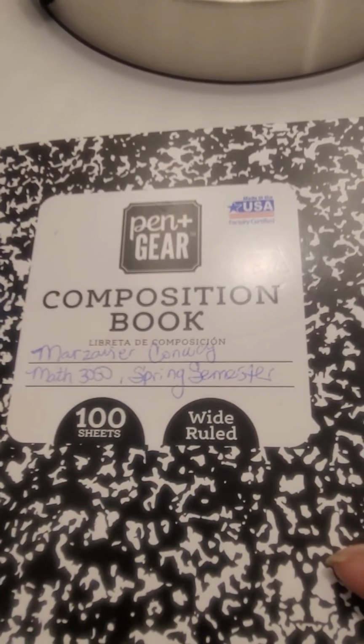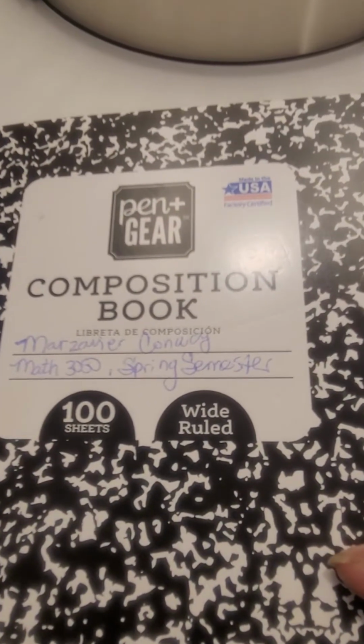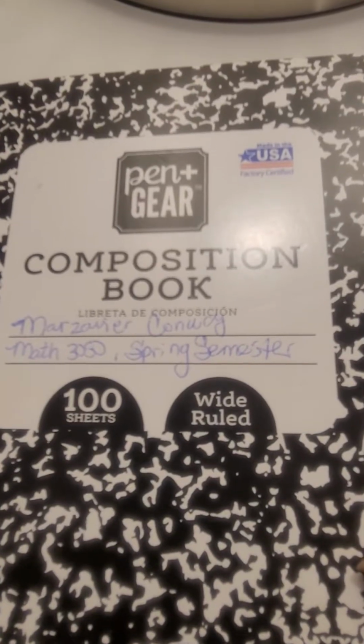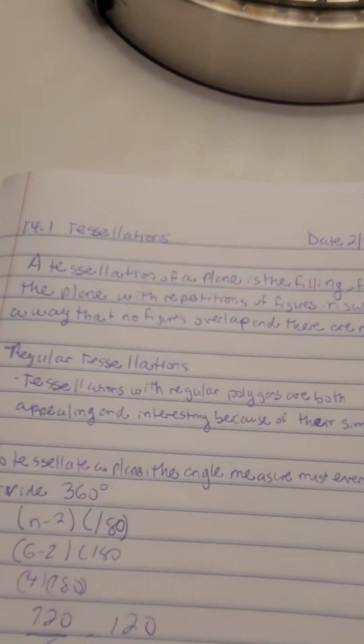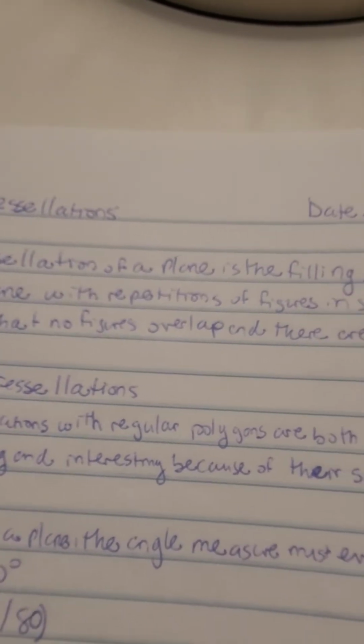Okay, this is Learn a Log Submission 2. And once again, this is Marzaria Conway. This is the front of my notebook. And we start off on 14.1, which is tessellations.